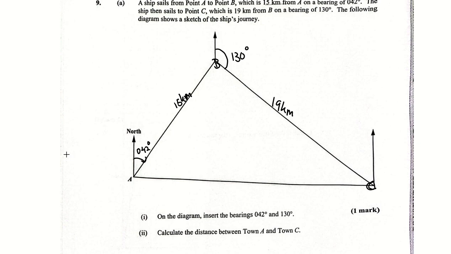For both sine rule and cosine rule, you do need an angle in your triangle, so you need to determine which one you can figure out. One of the rules you should understand is that your north lines are parallel to each other. Let's say this is A and this is B. We have two parallel lines intersected by a transversal line.